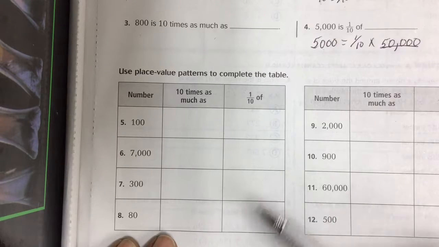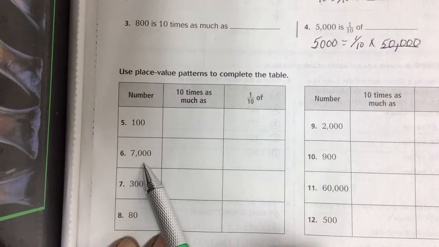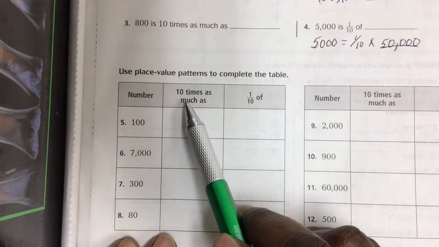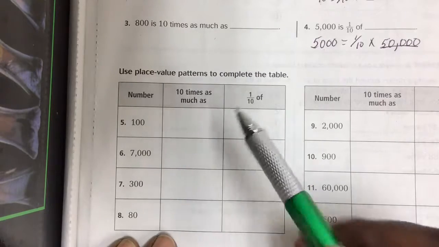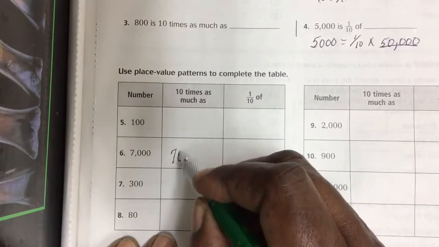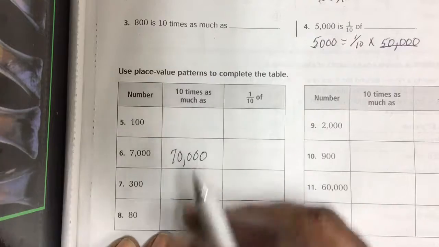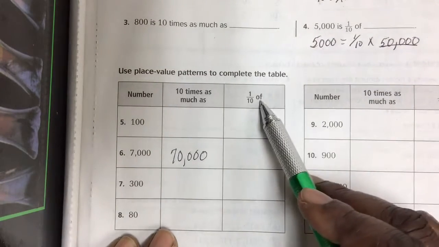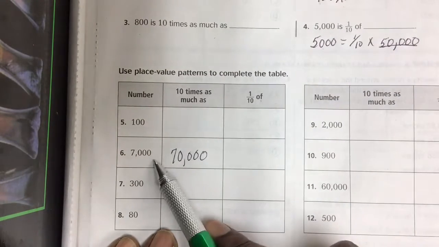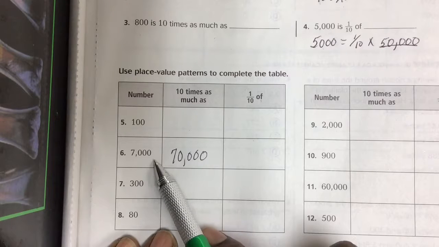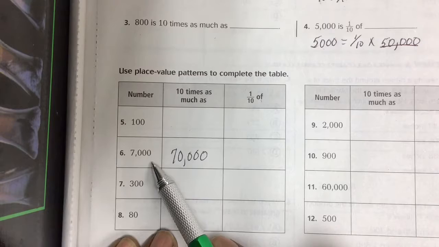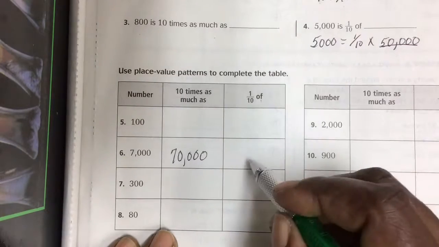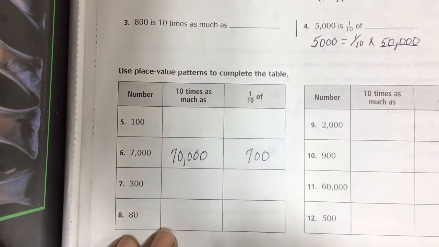Okay, so let's take a look. 7,000, 10 times as much as 7,000, okay? In other words, this is increased 10 times, would give us 70,000, okay? 1/10 of 7,000, that is, if we broke this up into 10 parts, then that number value would be 700.